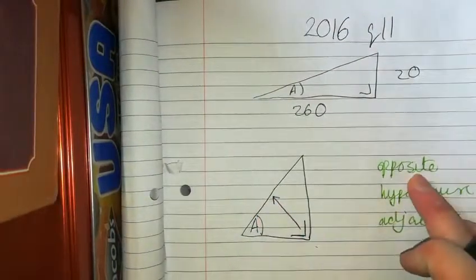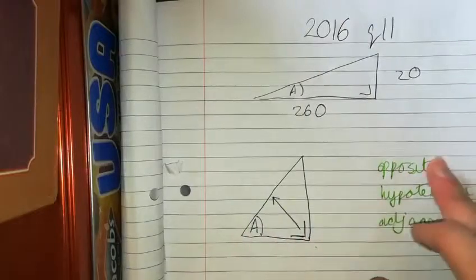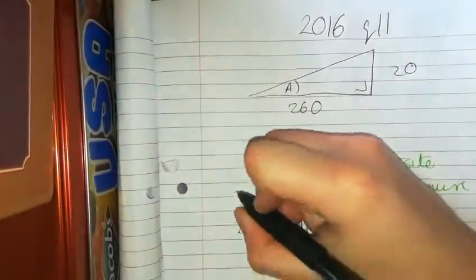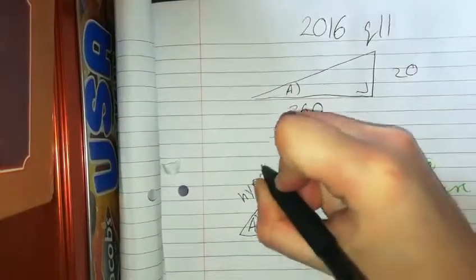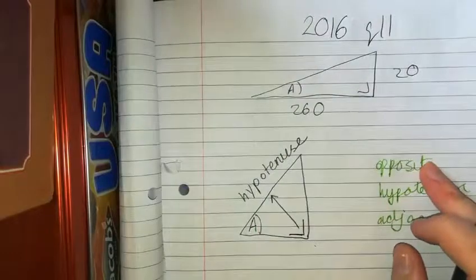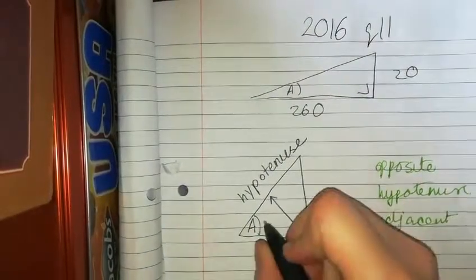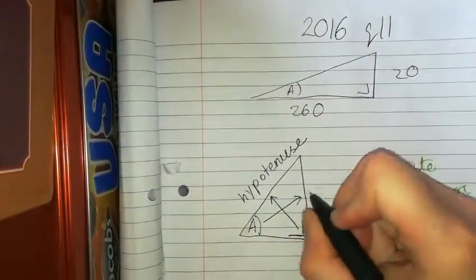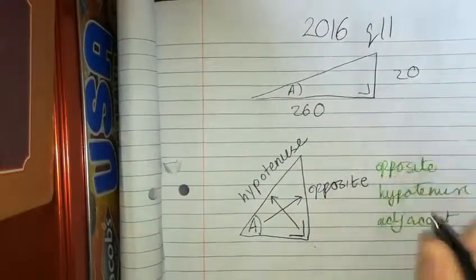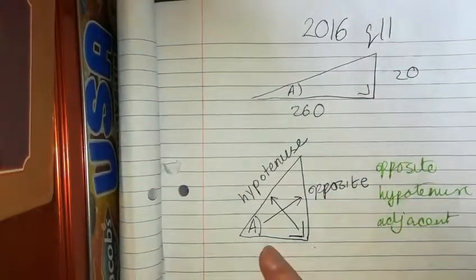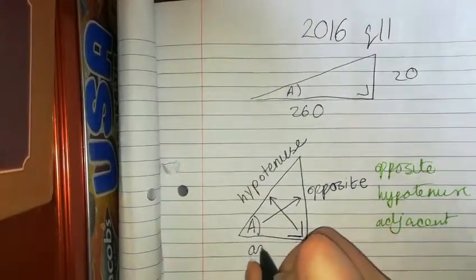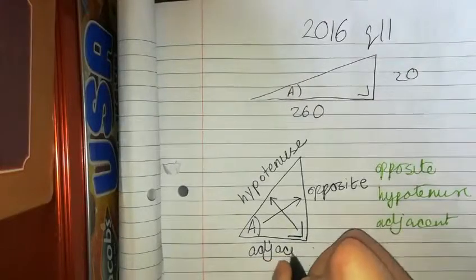The opposite side is the one opposite the angle we're talking about, but the hypotenuse is opposite the right angle and it's the longest side. So this one is the hypotenuse. The opposite is the one opposite the angle we're talking about, so this is going to be the opposite one here. And then the one that's left, adjacent means beside. So the one that's left is the one beside the angle, but it's not the hypotenuse. So this one here is going to be the adjacent.